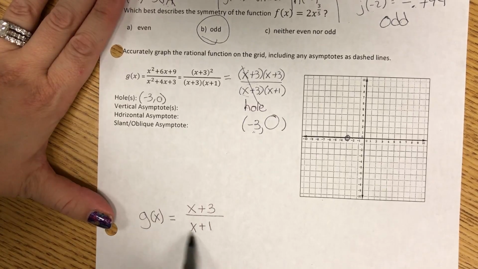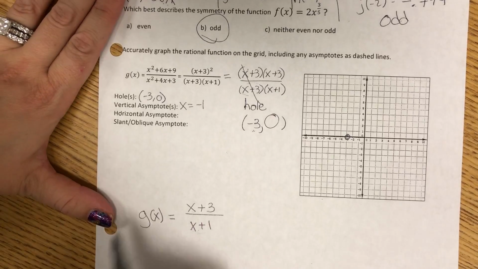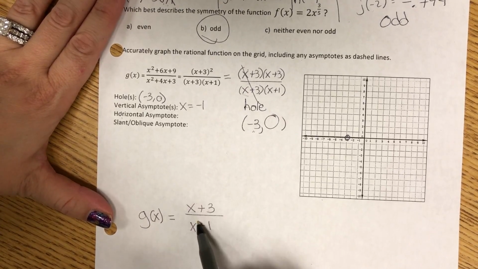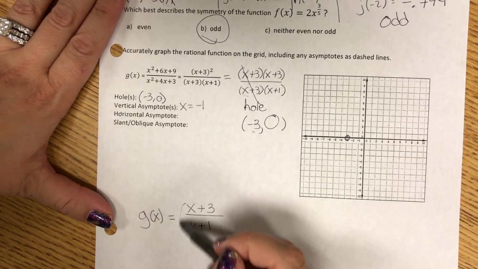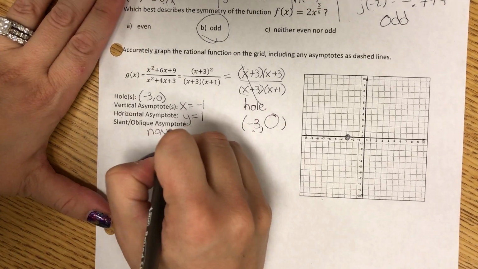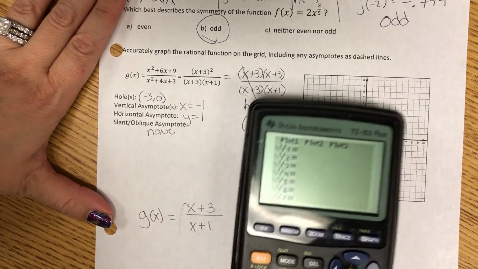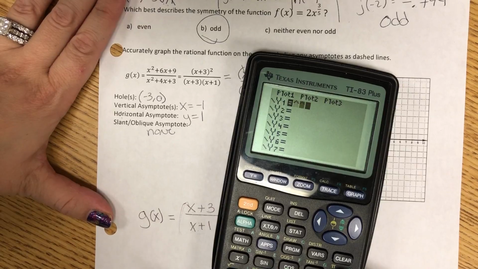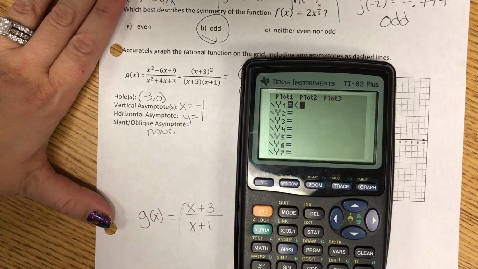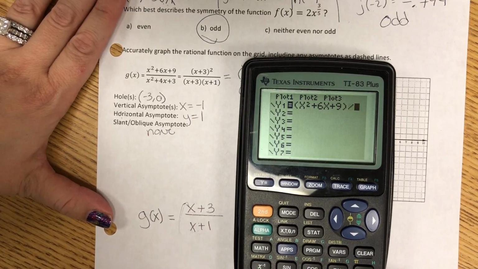The vertical asymptote is what makes the denominator 0. So x equals -1. The horizontal asymptote is when I compare my degrees. They're the same, so I divide my leading coefficients. There is no slant asymptote. All right, so let's see what this looks like. When you type this in your calculator, you must put parentheses around the numerator and parentheses around the denominator.